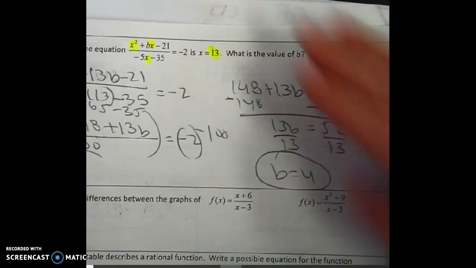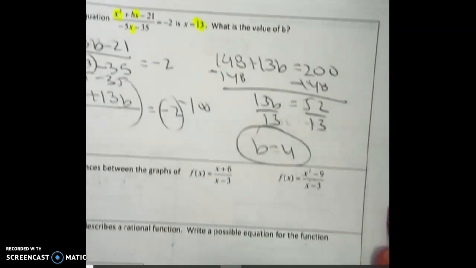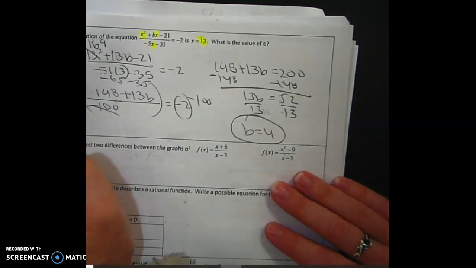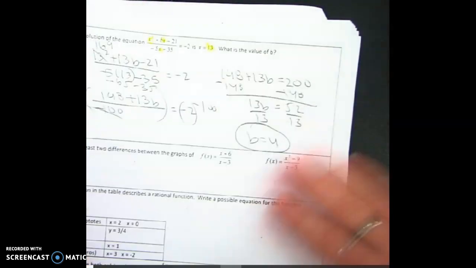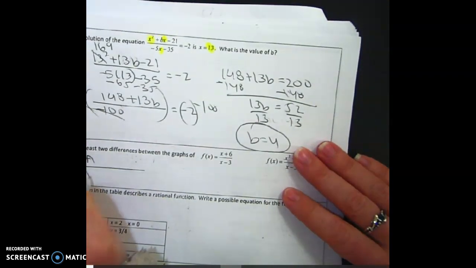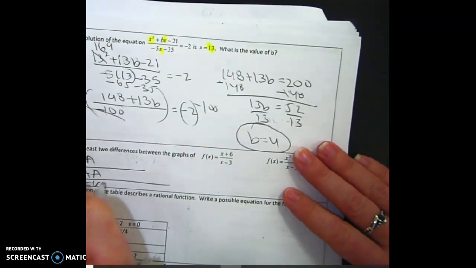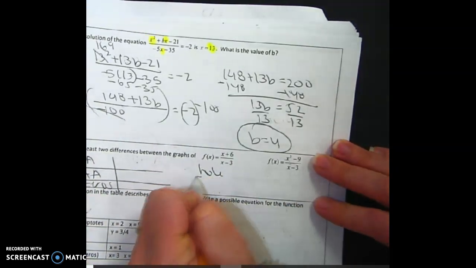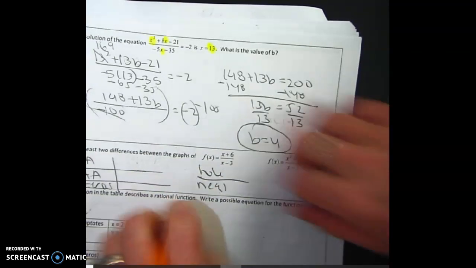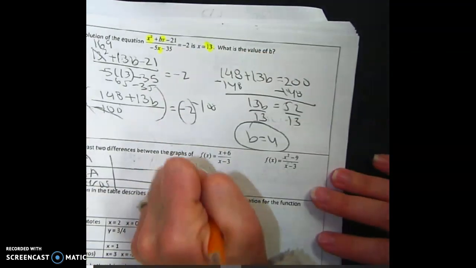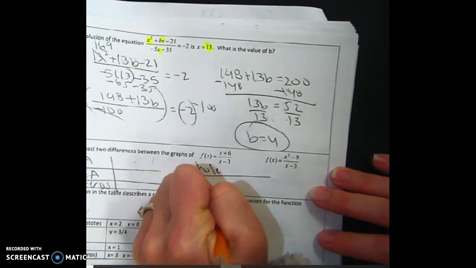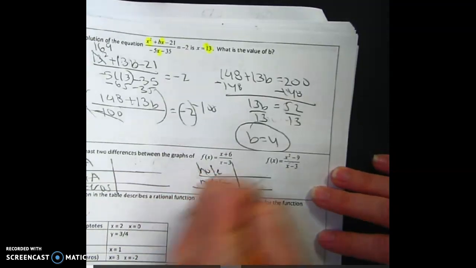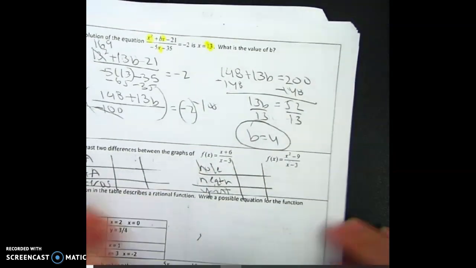Okay? All right, describe at least two differences between the graphs. So let's do HA, start with VA, I always like starting with VA. VA, HA, zeros, there's hole, there's the new equation. Make it smaller. There's hole, there's new equation, there's the y-intercept. I don't need to do all of this, but I just want you to see what your options are, okay?